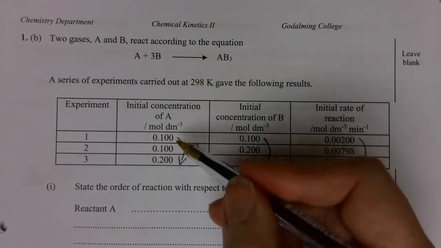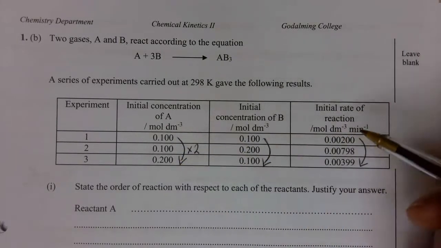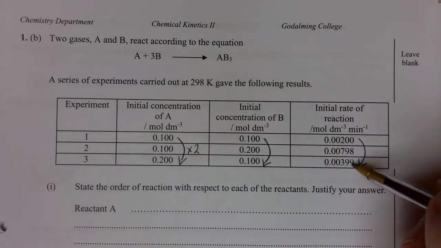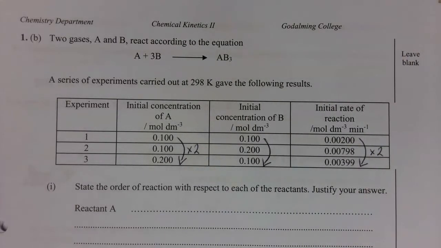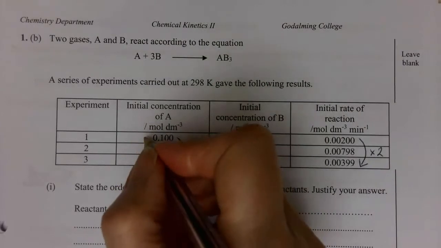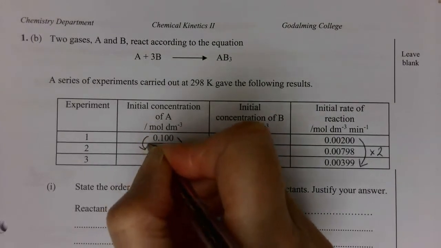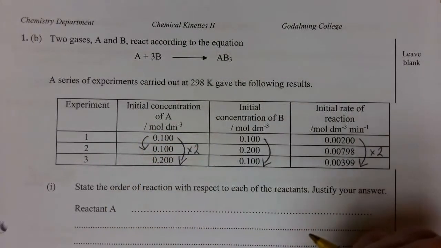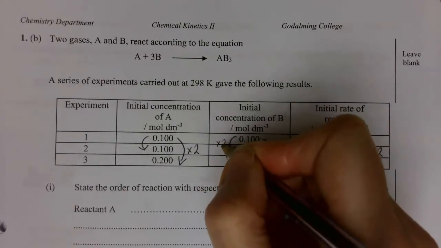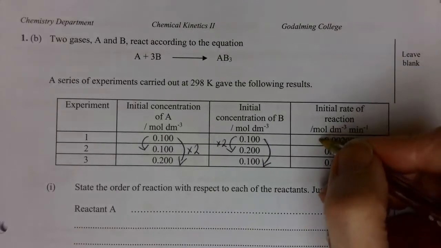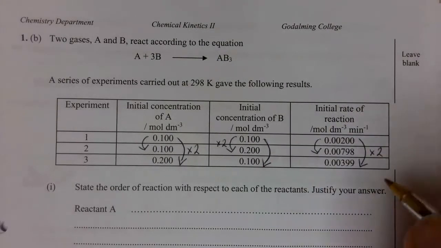And here we've doubled the concentration of A, and the rate has more or less doubled. It's also been times by 2. Therefore, we can conclude it is first order with respect to A. Now we're going to look at B. And we're going to keep these 2 constant this time, because between 1 and 2, A is constant, and between 1 and 2, B is times by 2. And we need to have a look at what effect that has on the rate.